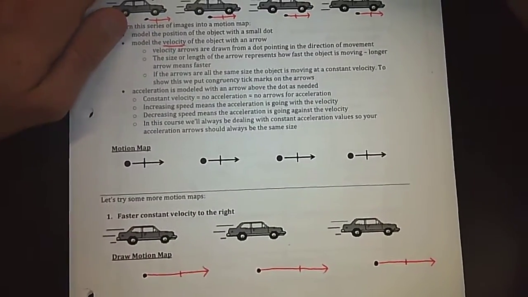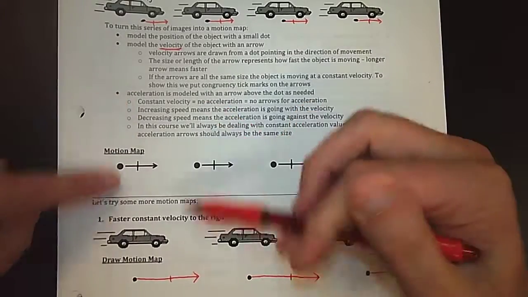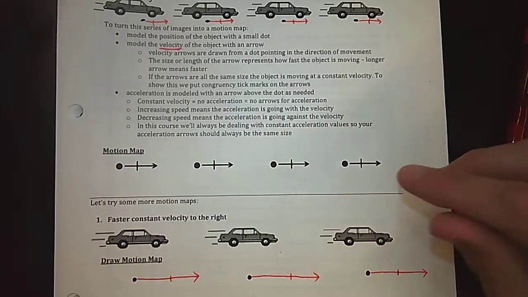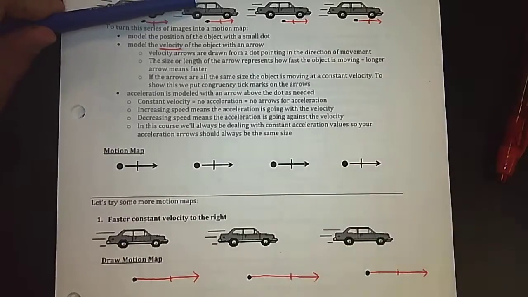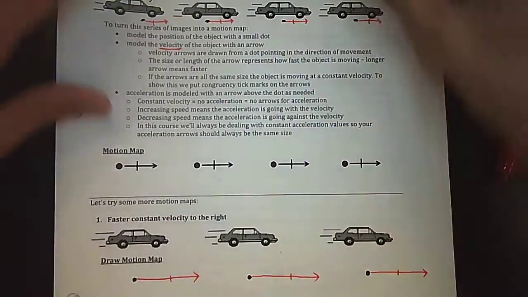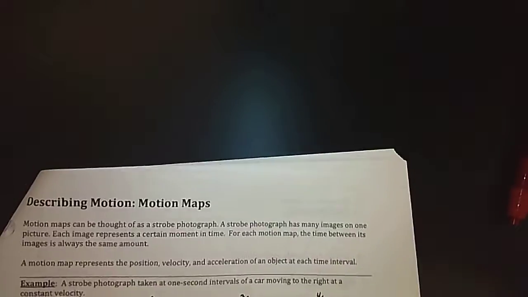All right. Well, what about my acceleration arrows? Since I'm going at a constant speed, I don't have an acceleration in this instance or in this instance, so I'm not going to draw anything for acceleration. Now let's look at another example.